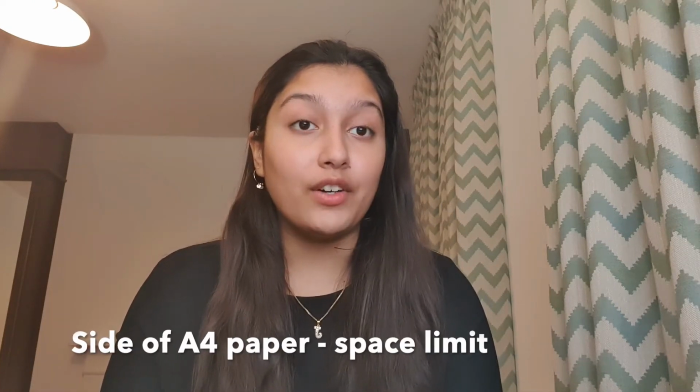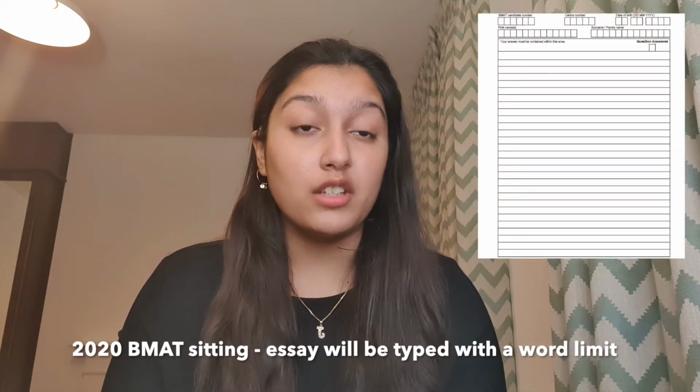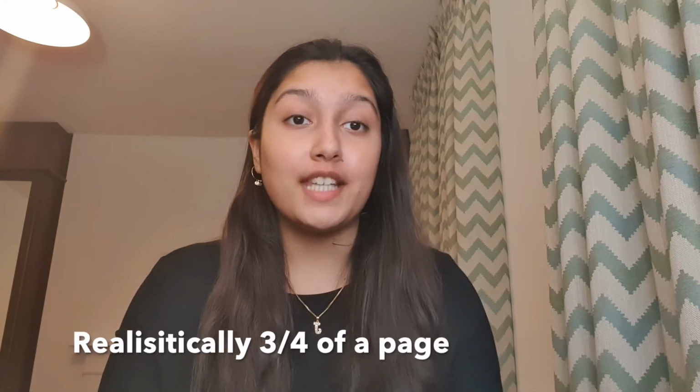So they say that you have a side of A4 to write your essay, not any longer than that, but if you look at the template, you actually have slightly less. You probably will have about 3/4 of a page because the top bit is used to fill out your admin details, and then there's a border around the side because this essay then gets scanned and marked by multiple examiners. So essentially you have 3/4 of the side of A4 to write your argument.